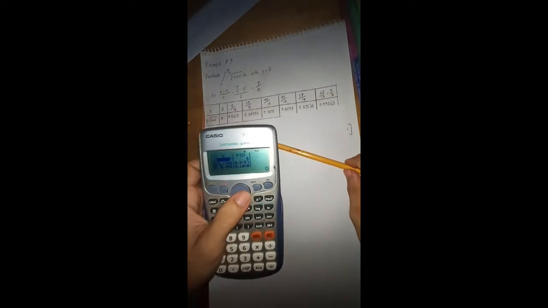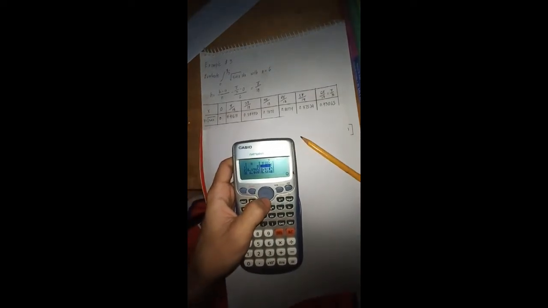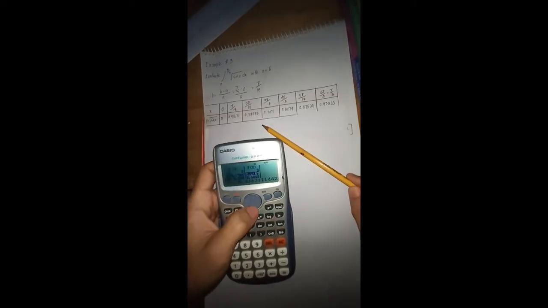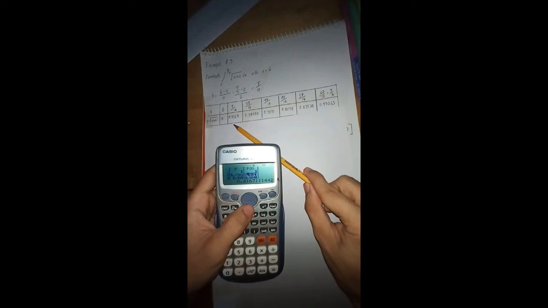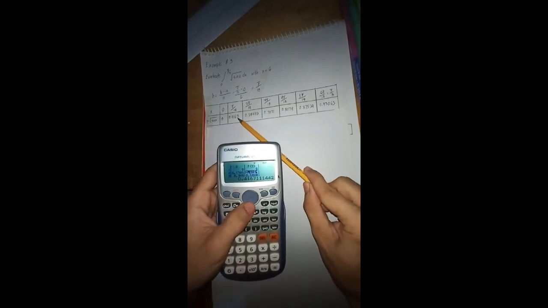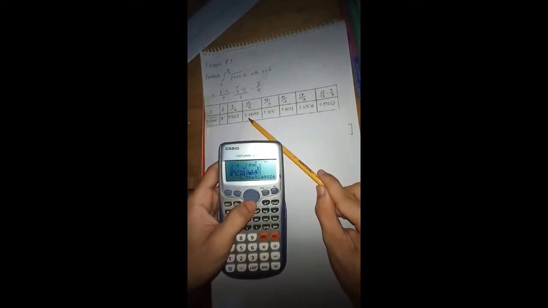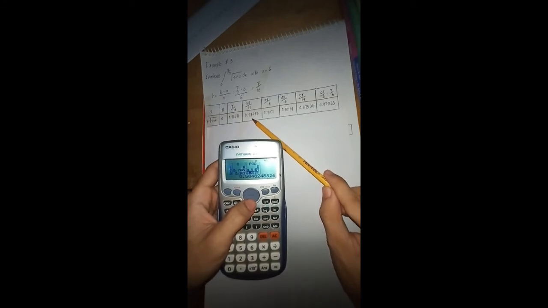Ito yung value ng y natin, yung f of x natin. Una, magiging value niya, dahil y0, 0 yan. Yung y1, 0.41671. Next, y2 natin 0.58482.